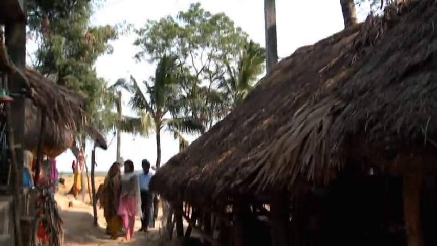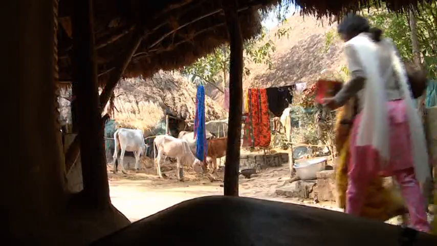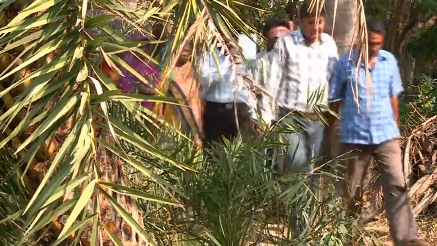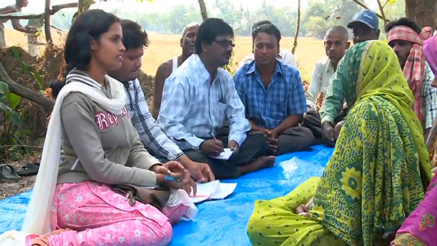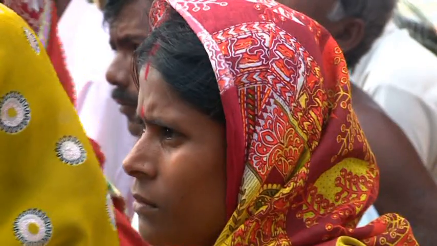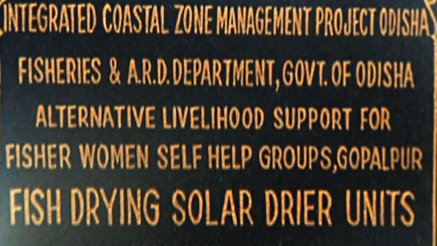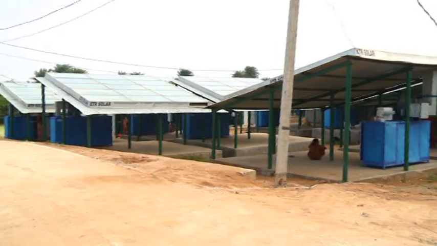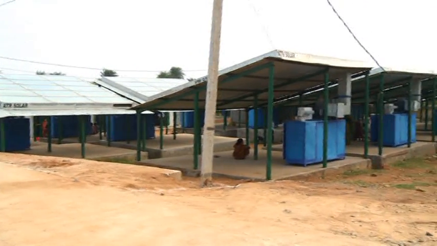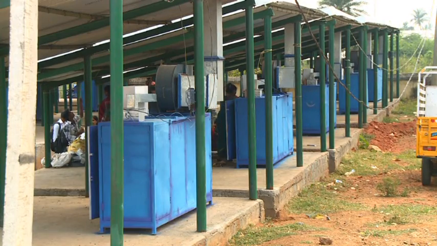As part of capacity building plan of SHGs, required hand-holding, technical skill upgradation training and exposure visits have been provided to the beneficiaries. In a unique initiative, the ICZMP has introduced eco-friendly solar dryers in the state for hygienically drying fish and preparation of value-added fisheries products.